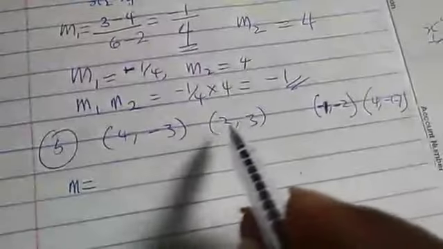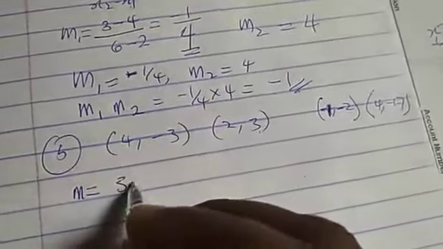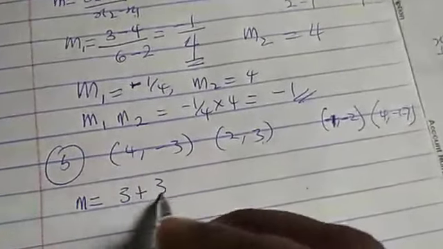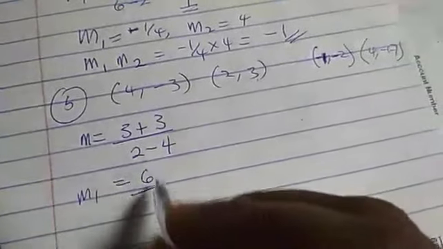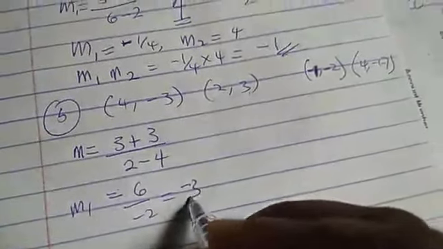Now let's find the gradient. We use the formula y2 minus y1 over x2 minus x1. This is y2, 3, minus our y1, divided by 2 minus 4. This is 6 divided by minus 2, which is minus 3.